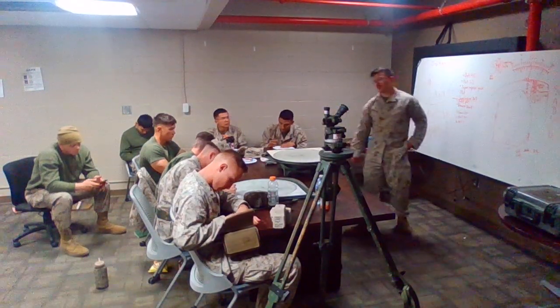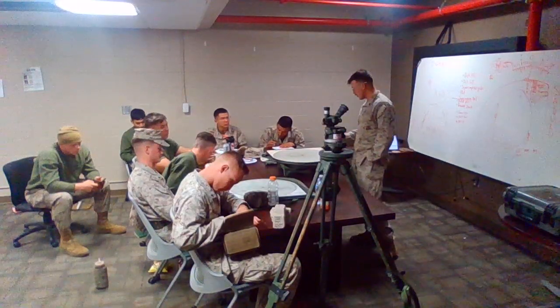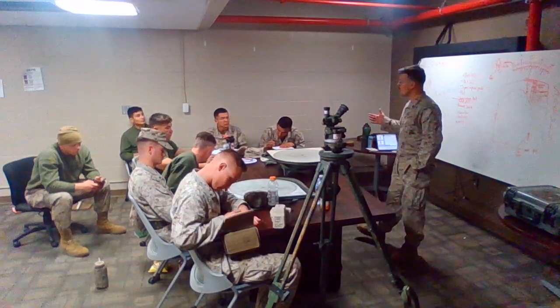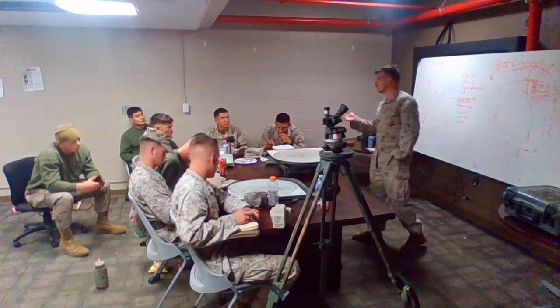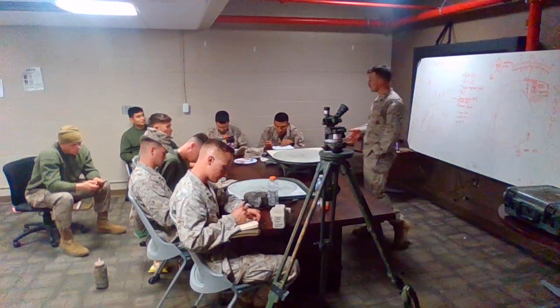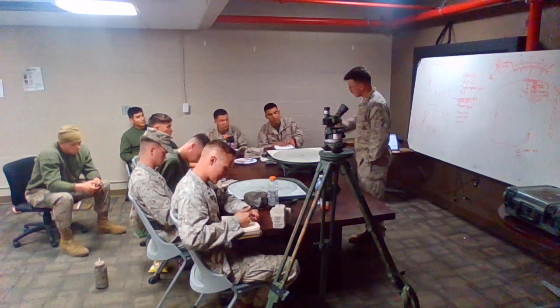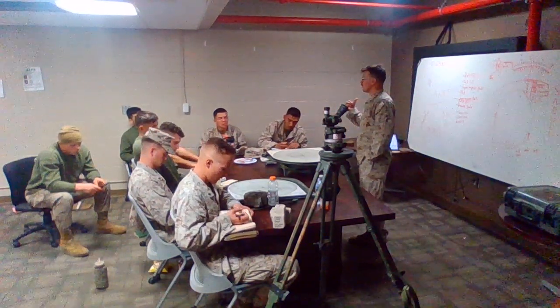Now say, for instance, that the deck constant was the mounting azimuth, and the mounting azimuth was the deck constant. Now the mounting azimuth is smaller, so we'd have to add 6400 to it and then subtract the deck constant.